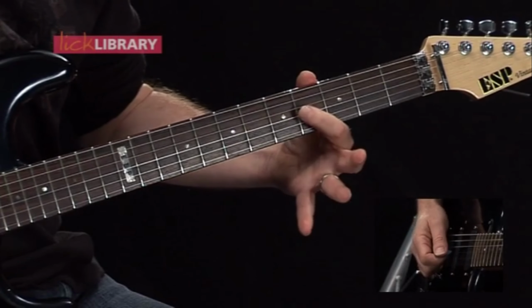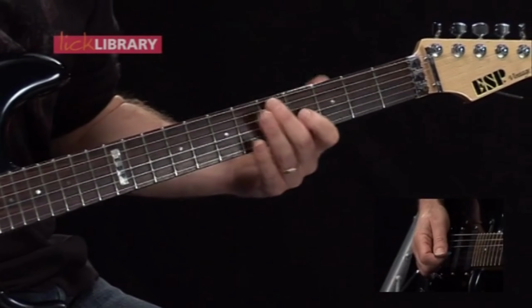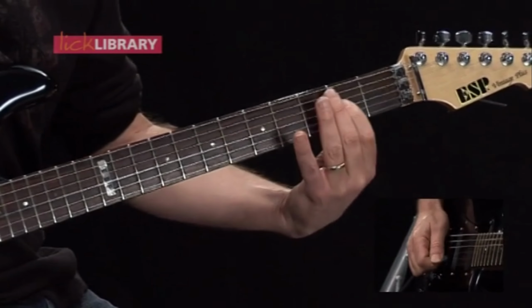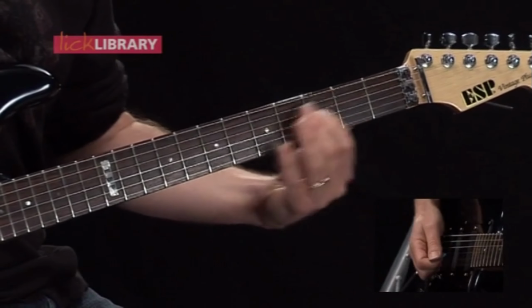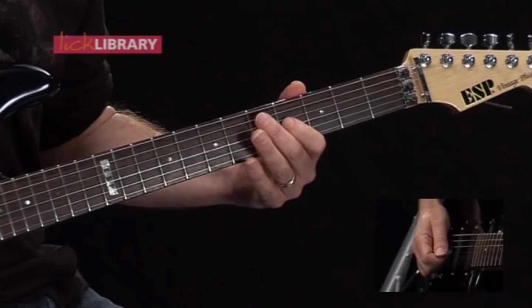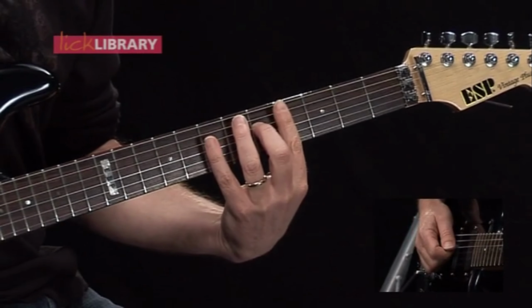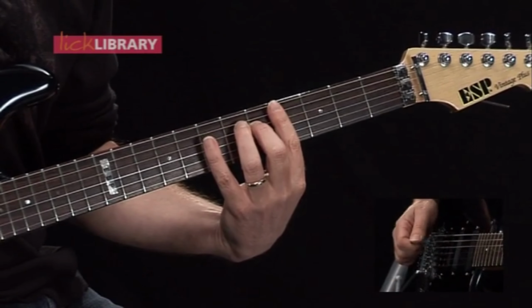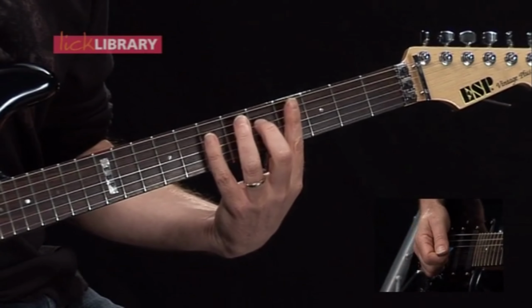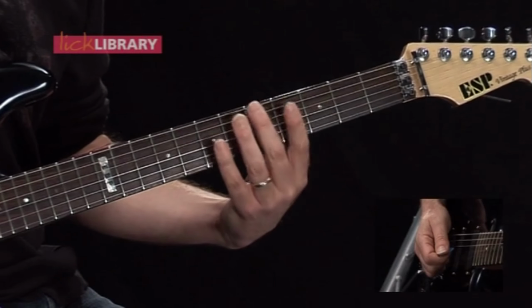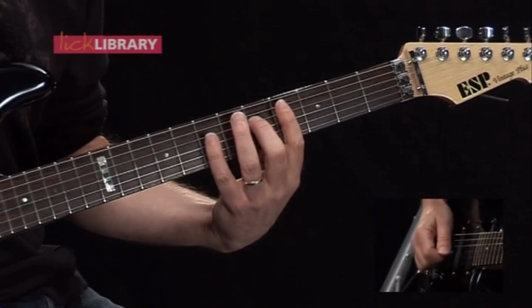Now some half notes, 4 to 2 on the G string. Back to the 4th fret of the G string, this is a half note. 5th fret of the D string, this is a quarter note. Now I'm going to play some 16th notes, 5 to 7 on the D string, 4 to 5 on the G string.